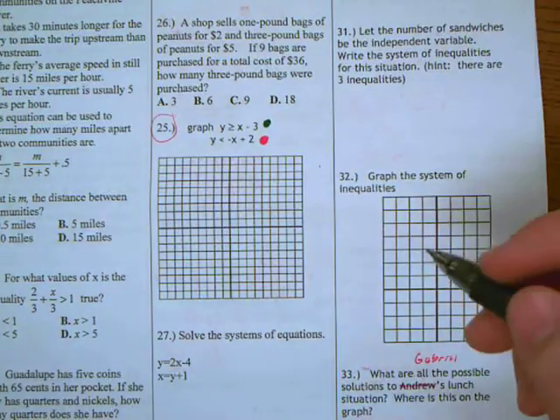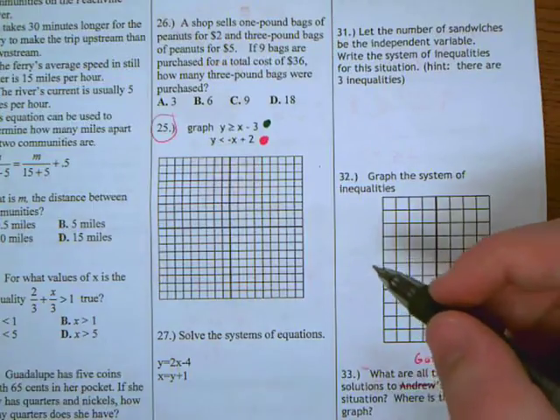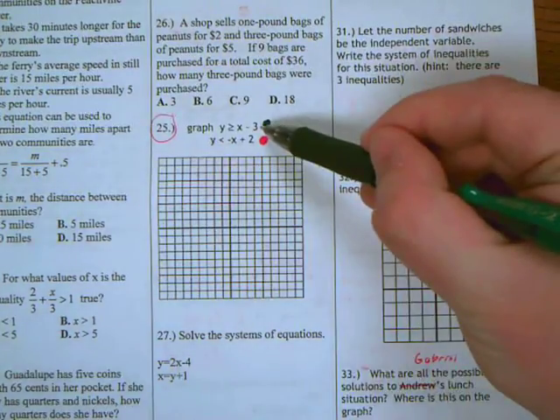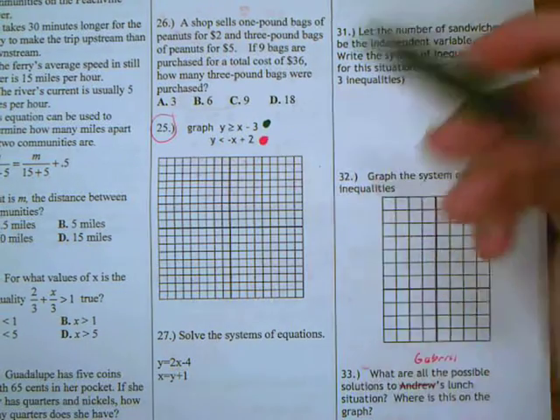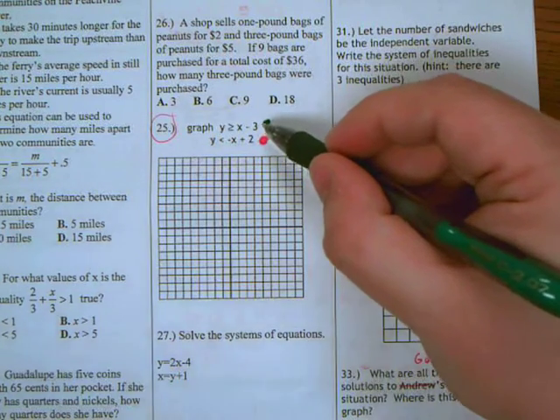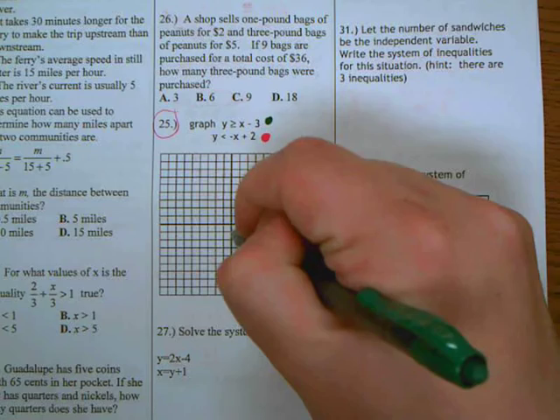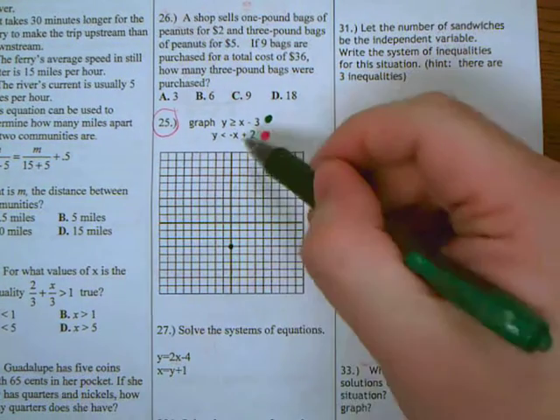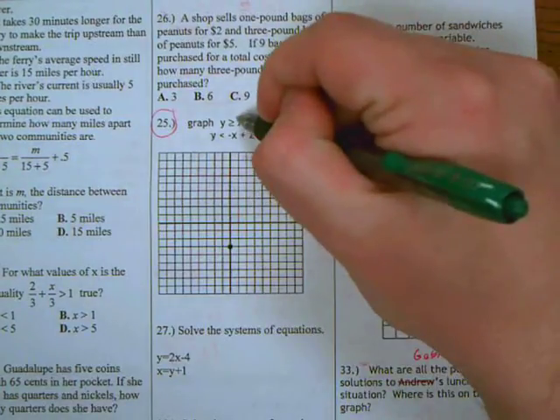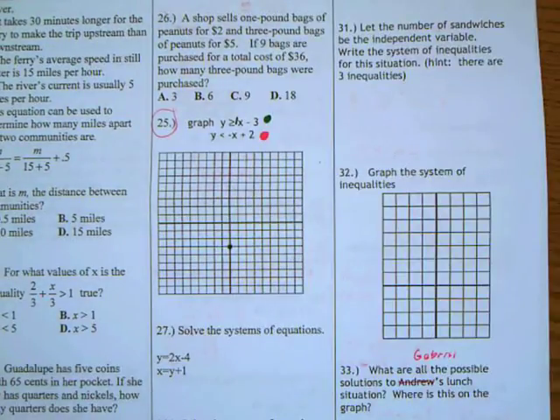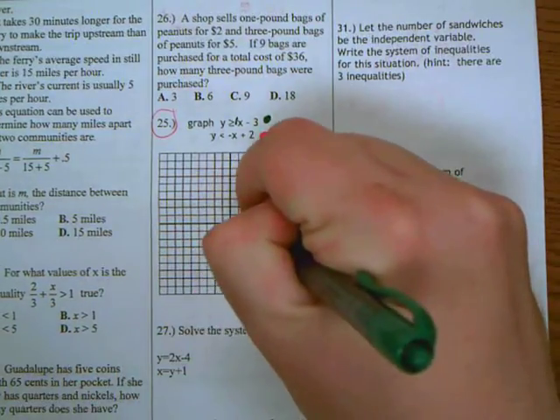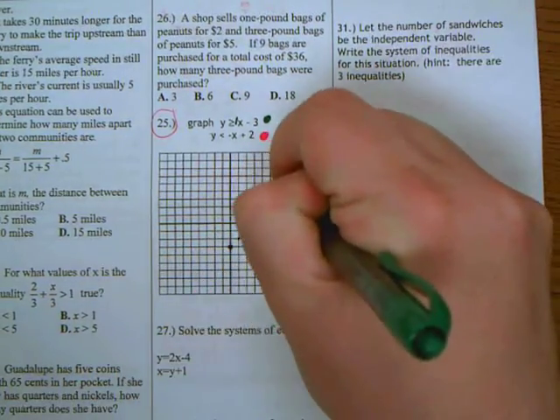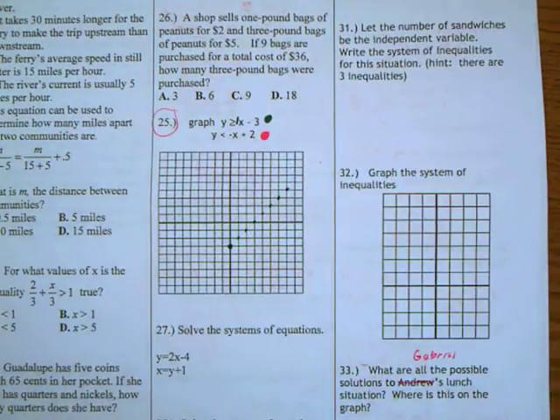And to do that, I'm going to refer back to my slope-intercept form, y equals mx plus b. And I'm going to pull out my y-intercept from this first equation, or inequality in this case. So my y-intercept is going to be negative 3, so I'm going to put a point at negative 3. 1, 2, 3. Remember, this should be on the y-axis. Now my slope, I don't have a number in front of the x, so I know that that's going to be a 1. So I'm going to have a slope that goes up 1 and over 1. And that gives me enough dots to give me an idea of how my line is going to go.